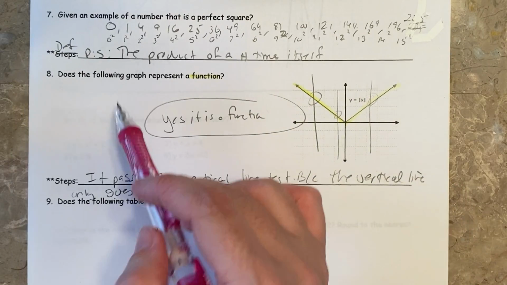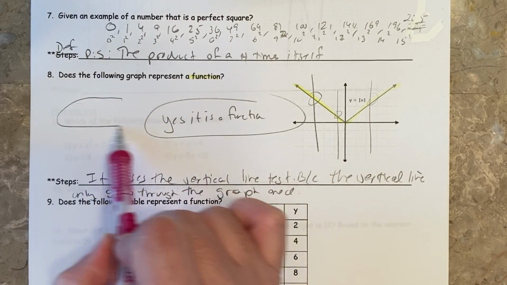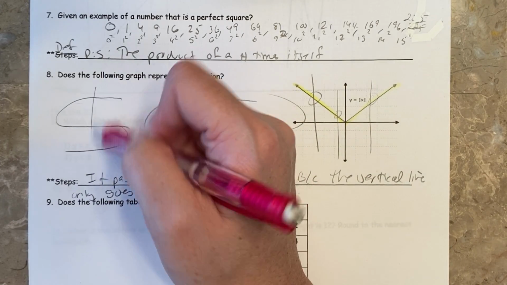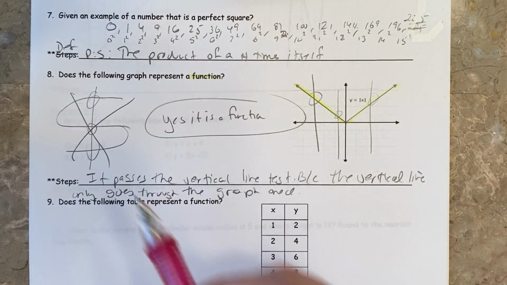If you've had something that looks like a sideways U, or maybe even an S, if I make a line, it goes 1, 2, 3. Well, that's no good. That is not a function.